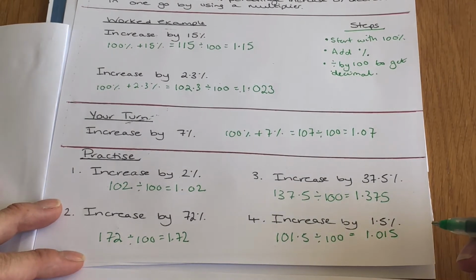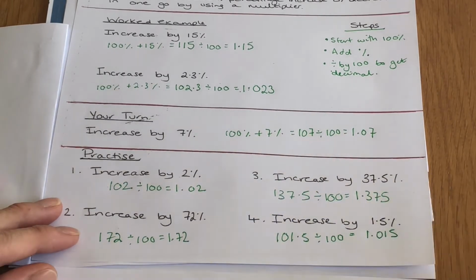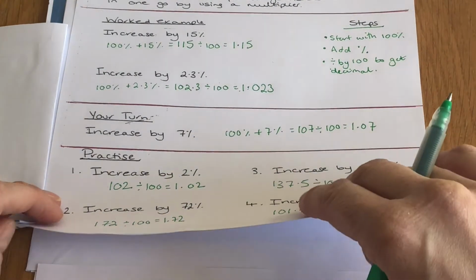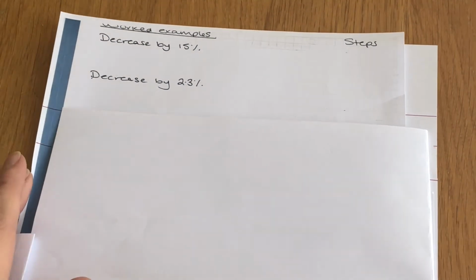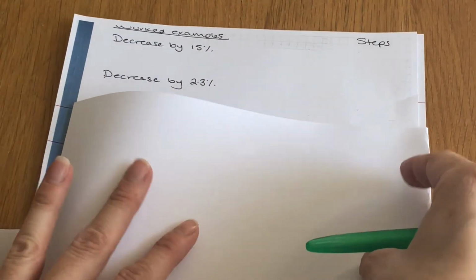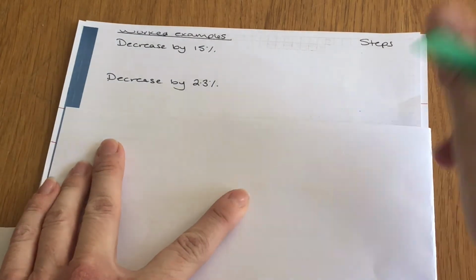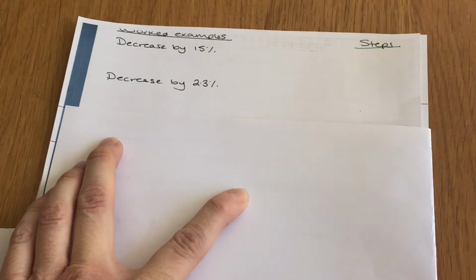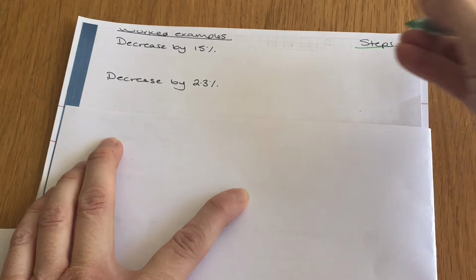So that is how to find a multiplier for increasing. So moving on then, we're going to look at the multipliers for decreasing. Here we go. You might have an idea of how this might work. So let's start by writing our steps. So same as before. Okay, you're going to start with 100%.